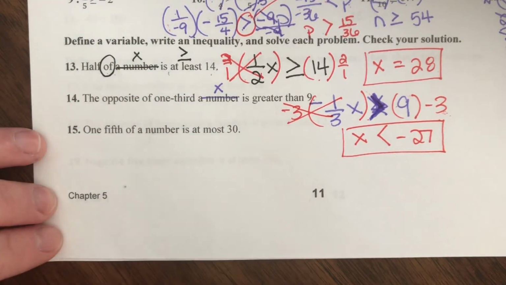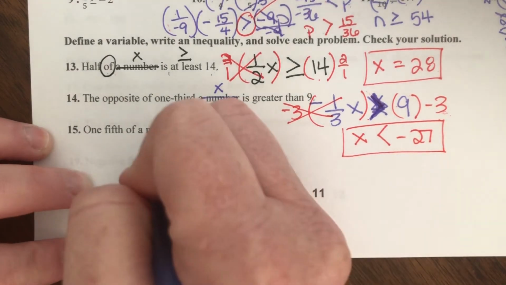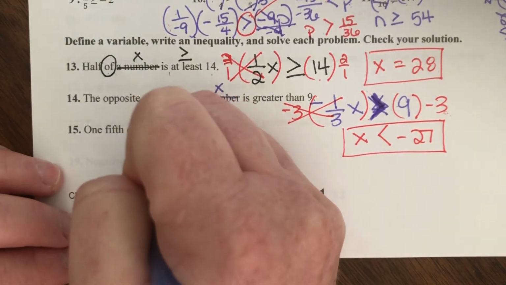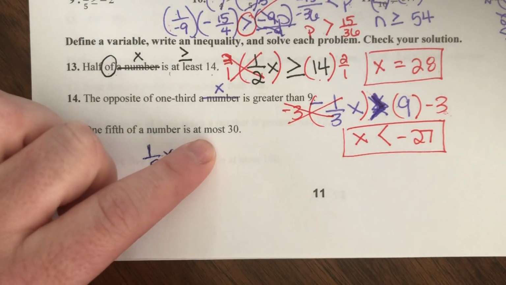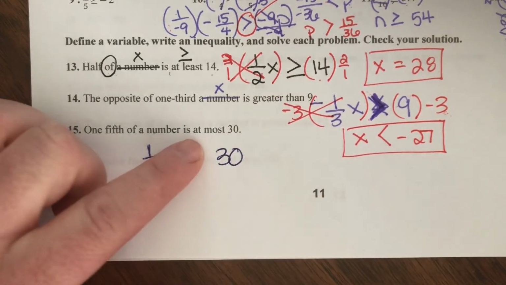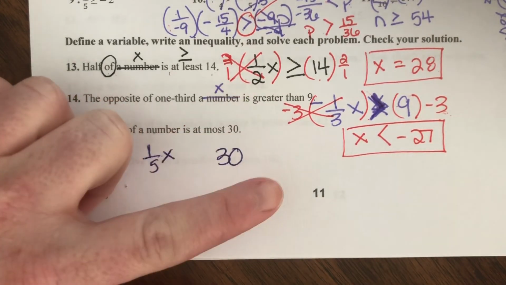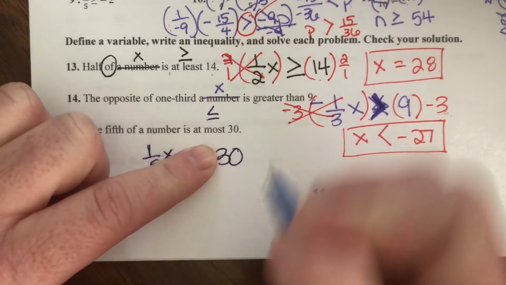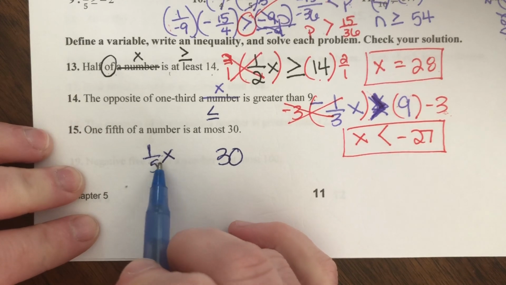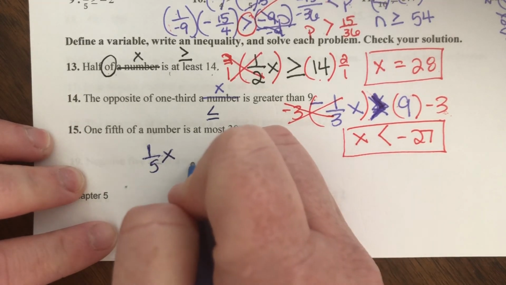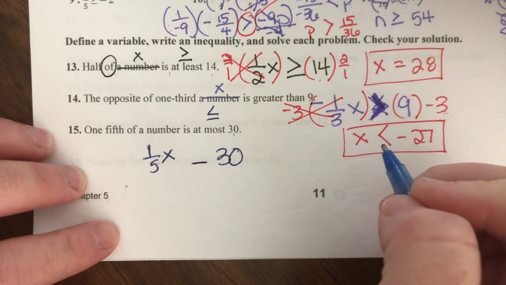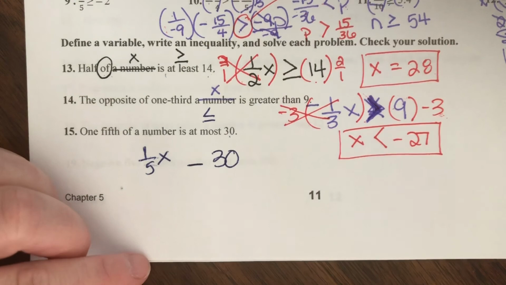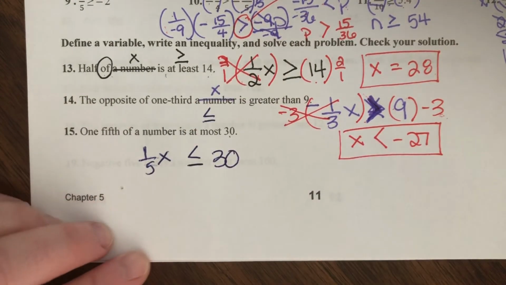Okay, and then lastly, 1/5 of a number, 1/5 x is at most 30. Okay, again, what does that mean? Well, if at least means greater than or equal to, I would guess at most means less than or equal to, right? The most this could be equal to is 30. So it could be equal to 30, or it could be smaller than 30, but it can't be bigger than 30, because the most it can be is 30. So it can be less than or equal to 30, right?